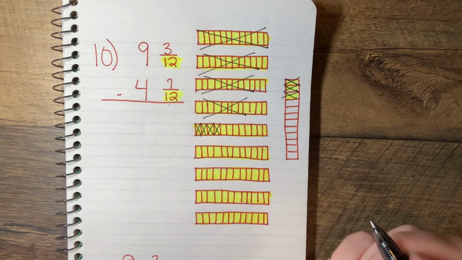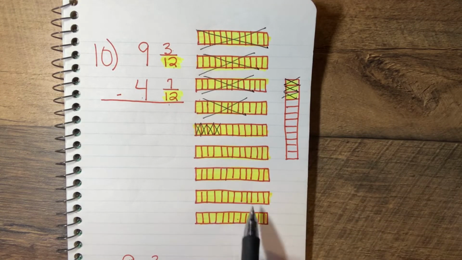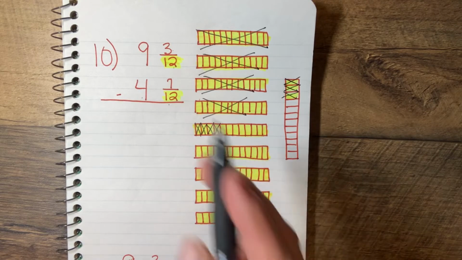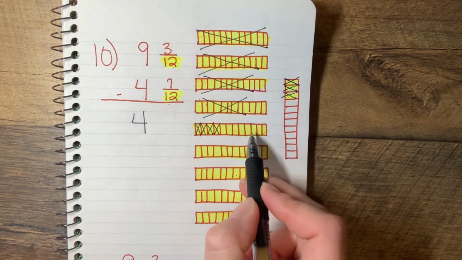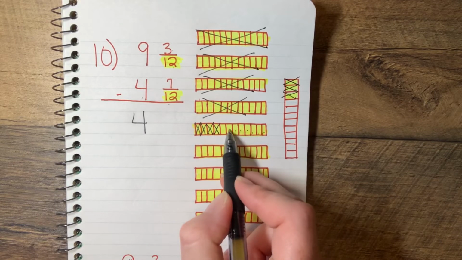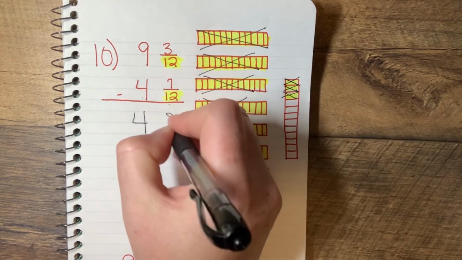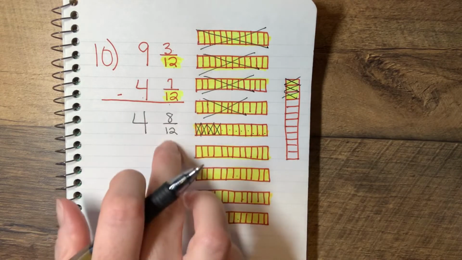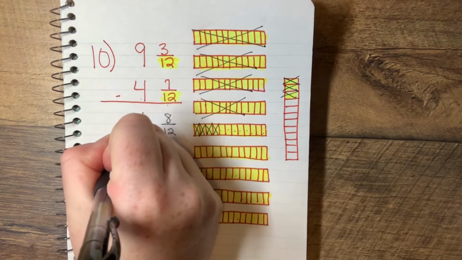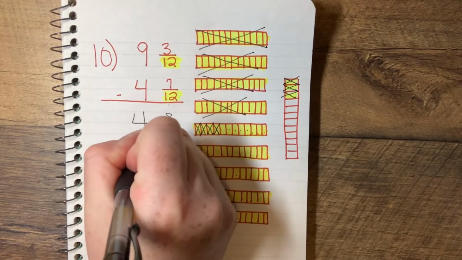What are we left with? We are left with 1 whole, 2 wholes, 3 wholes, 4 wholes, and 1, 2, 3, 4, 5, 6, 7, 8/12. Perfect. Now I also know that this can be simplified, so I'm going to say 4 and 8/12.